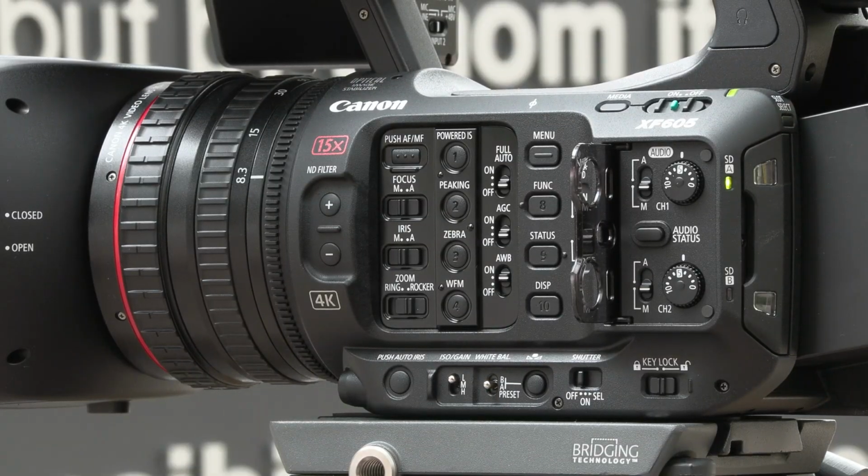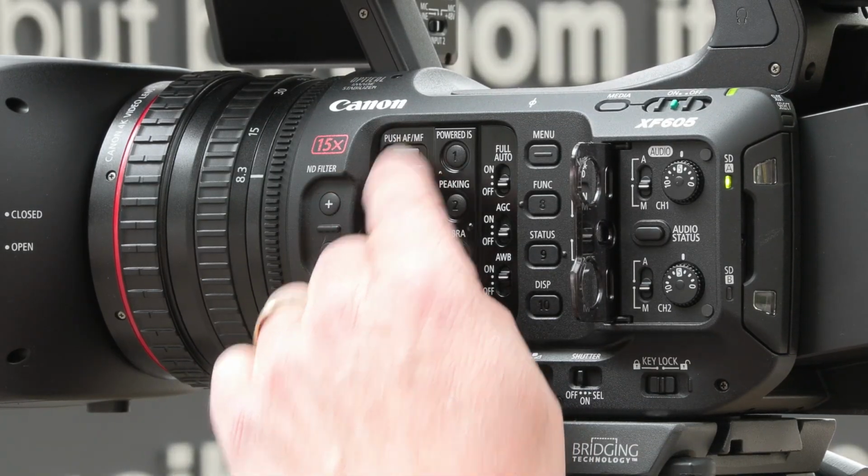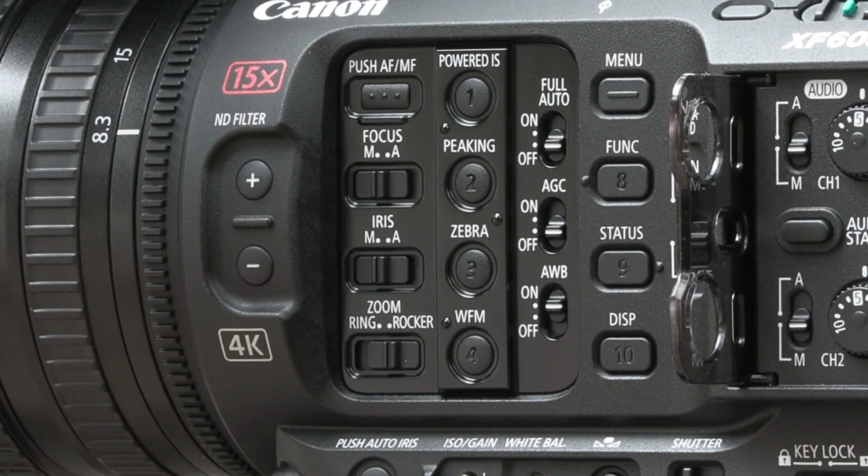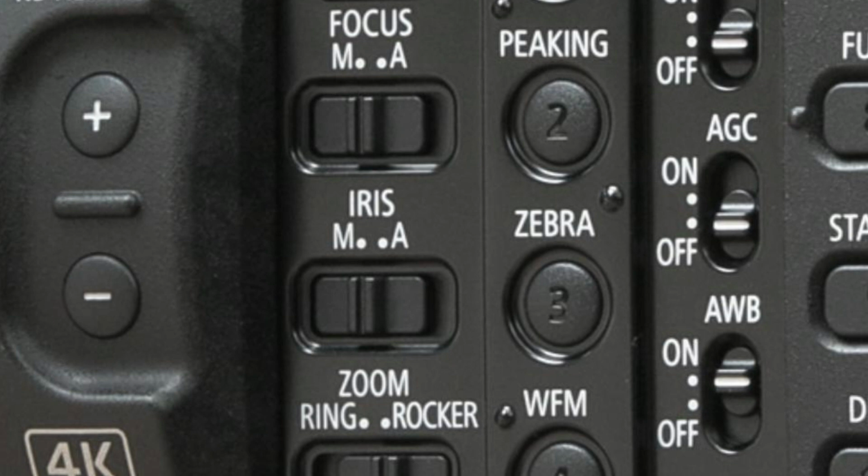Next to the ND filter, there is a push autofocus. This button will automatically focus your shot at the touch of a button. You can also set your focus and iris to manual or auto. The camera also has 2 options for the zoom. If you choose ring, the zoom will be controlled by the ring on the camera lens. If you choose rocker, the zoom will be controlled by the rockers located on the handles of the camera. You cannot use the ring and the rocker at the same time.